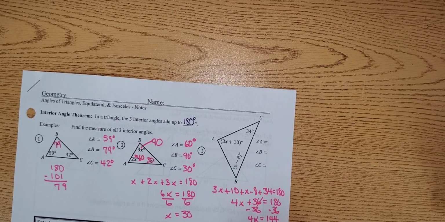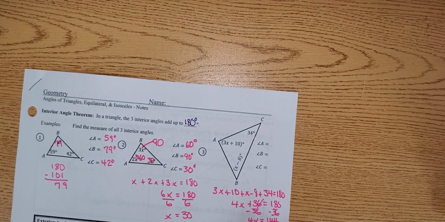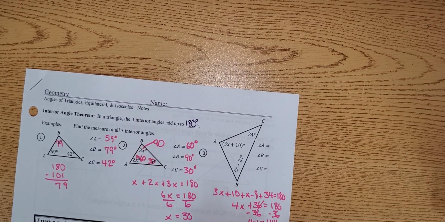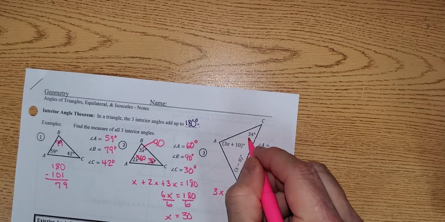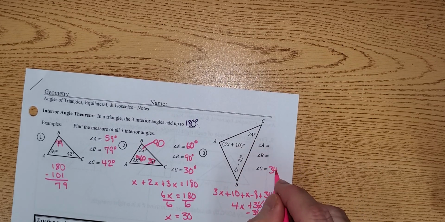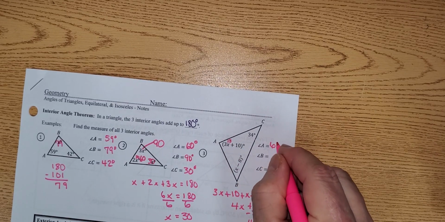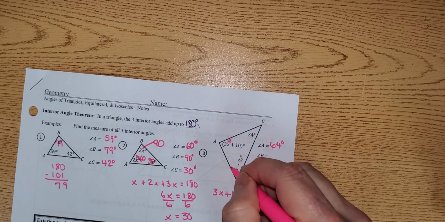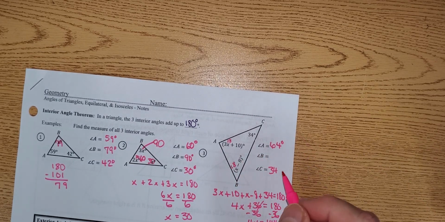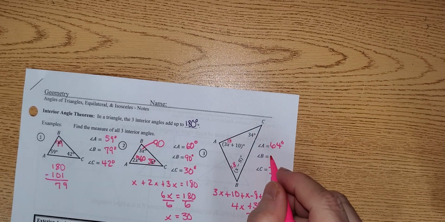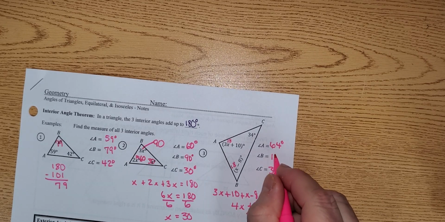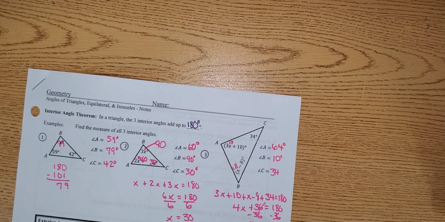So if you divided that, you would get, what is that? 4, 12, and 6, 18. Yeah, divide by 4, you get 18. So x is equal to 18. You know that C is 34. Plug 18 in here, that'd be 54 plus 10 is 64 for A. And then 18 in here, minus 8. That's pretty small. 18 minus 8 is 10. Anyway, these are not drawn to scale.